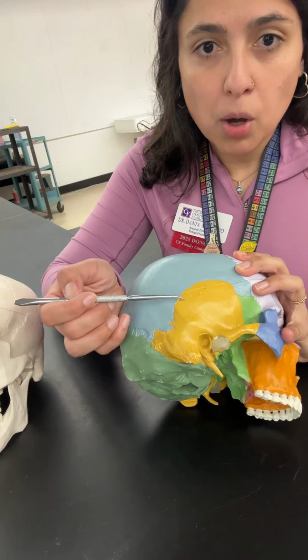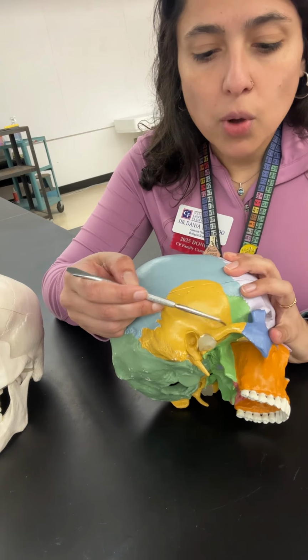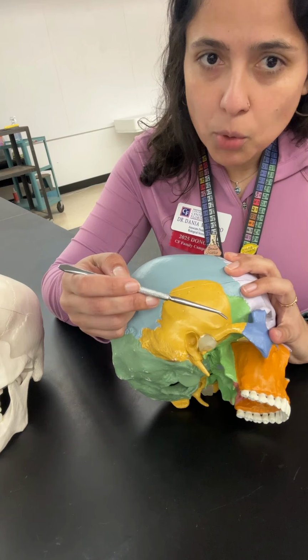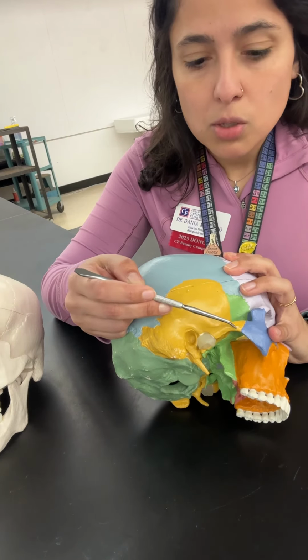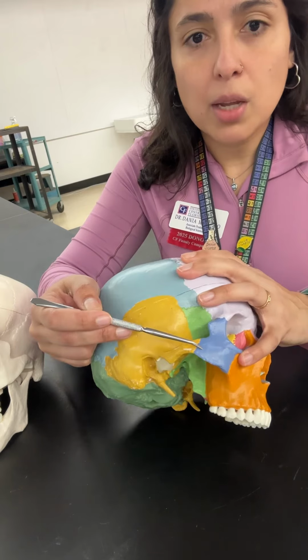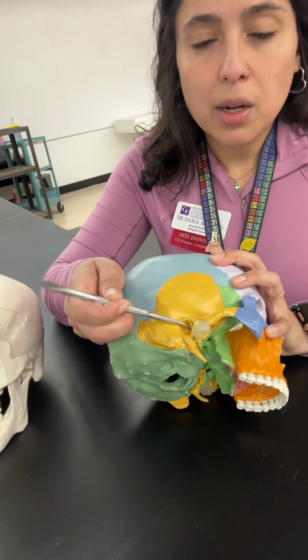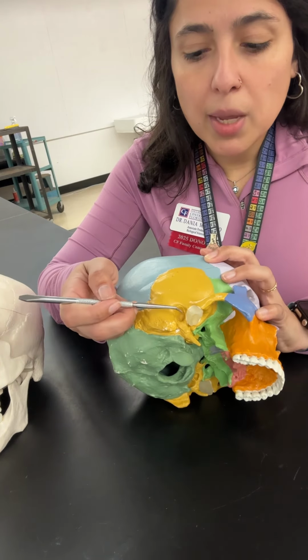The next bone that we have here is the temporal bone. So the temporal bone, it depends on who you ask, the pronunciation, right? You have first here, the zygomatic arch, or more specifically, the zygomatic process of the temporal bone. Together, along with the zygomatic bone, they make the zygomatic arch. Behind that zygomatic arch, you have this big hole right here. That's the external auditory meatus.